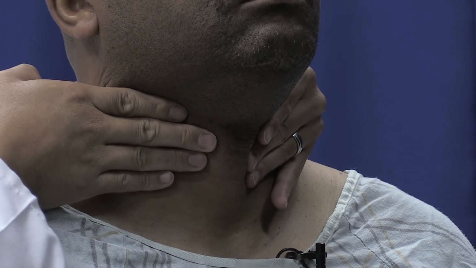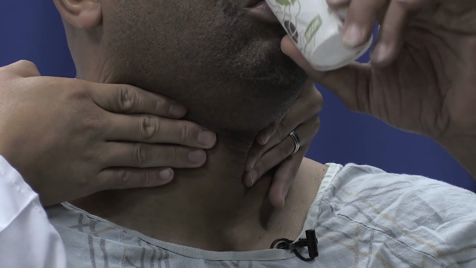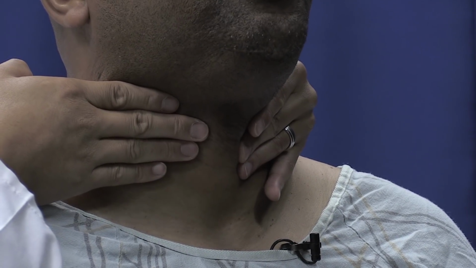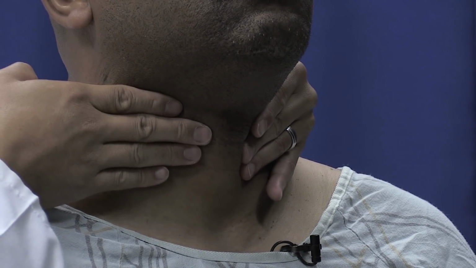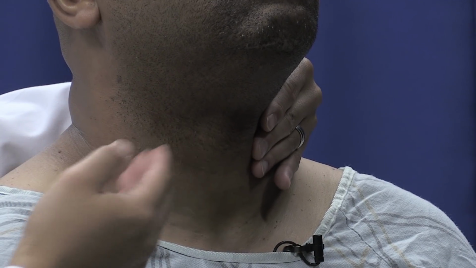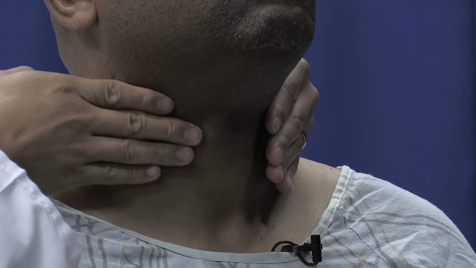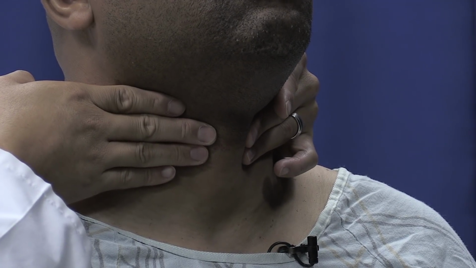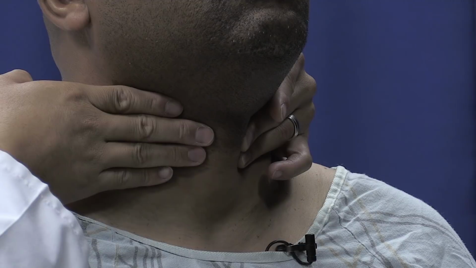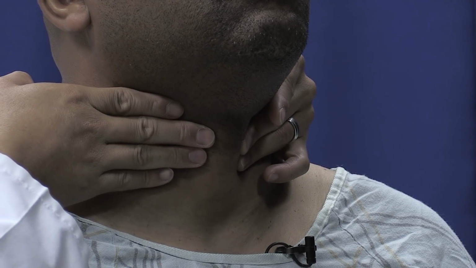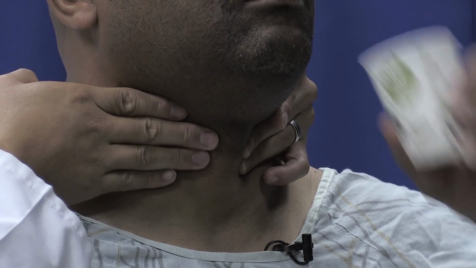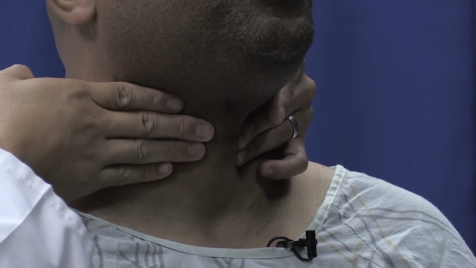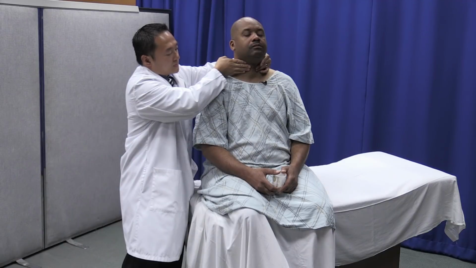Mr. Williams, could you take another swallow, please? Now to examine the left lobe, I will be pushing from right to left and then palpating the left lobe with my left hand. Mr. Williams, could you take another swallow, please? Thank you.